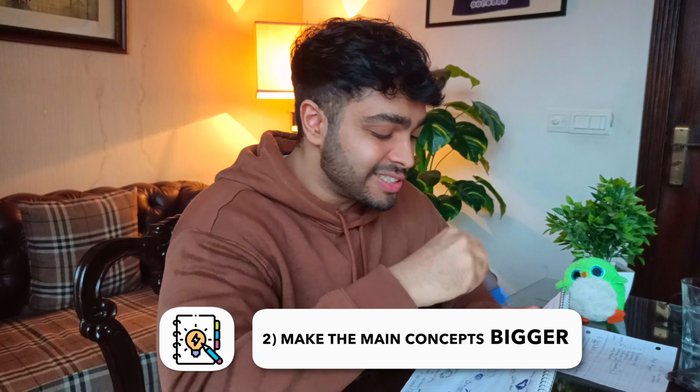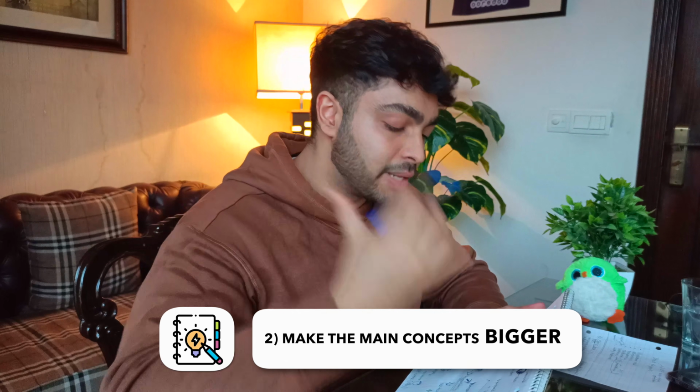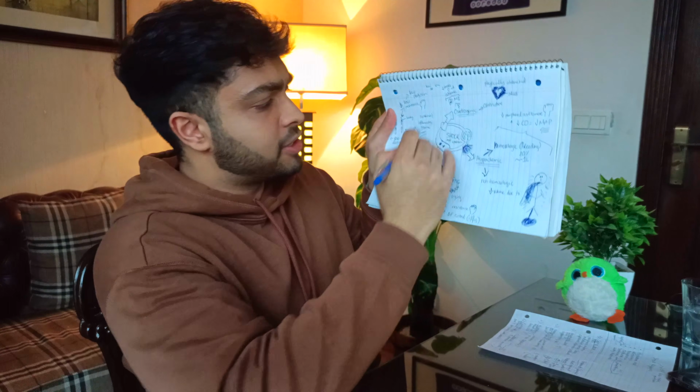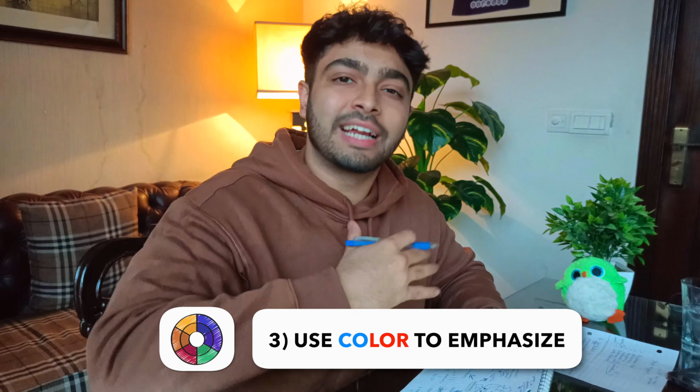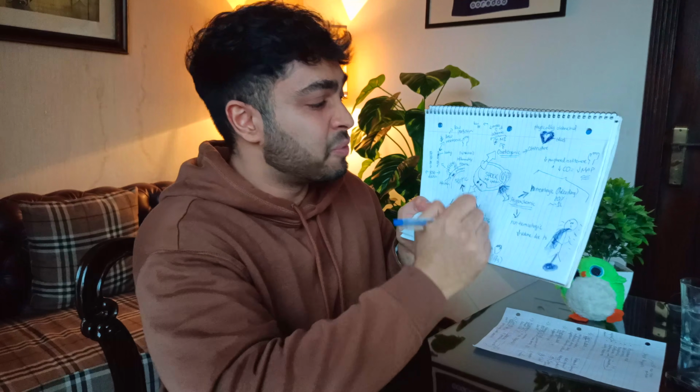Number two, the main concepts of the mind map need to be bigger. I should have made bigger drawings for the middle especially, and for some of the outer concepts. Number three, use color to make it clearer and more memorable. I haven't really done that today, but you can see how much clarity it would add if the hemorrhage here was bright red, if the heart had like a gray outline showing necrosed tissue, if the virus was green.